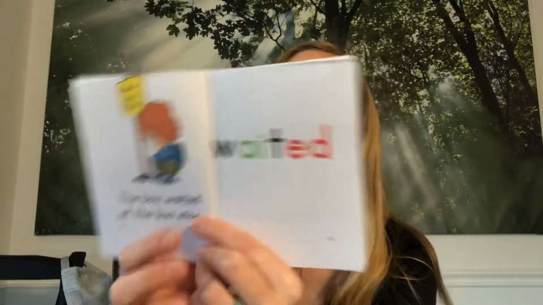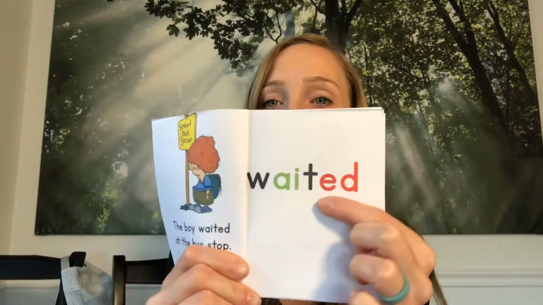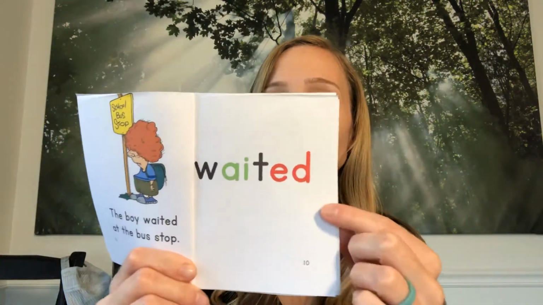You're going to be doing an activity with sorting the different sounds ed makes, so I thought this would be good practice. And don't pay attention to the numbers on the pages because I cut apart a couple ed books and put them together. The boy waited at the bus stop. So the verb is wait, then they added ed. Waited. Does that make the ed, d, or t? Waited. The ed sound.